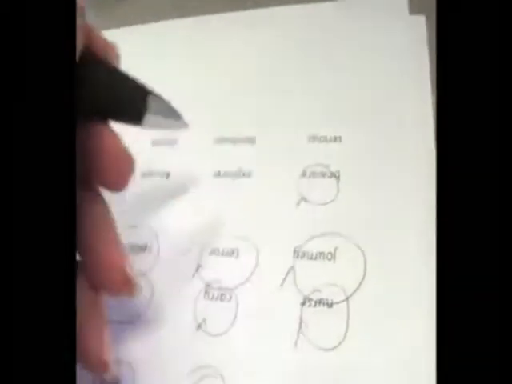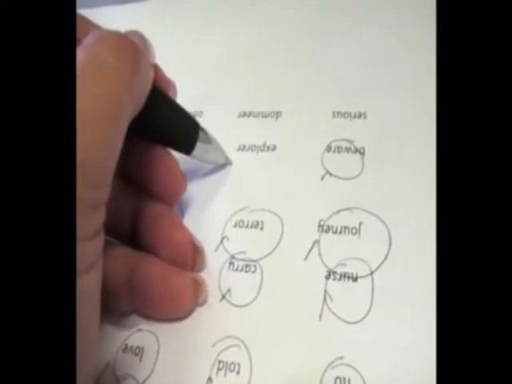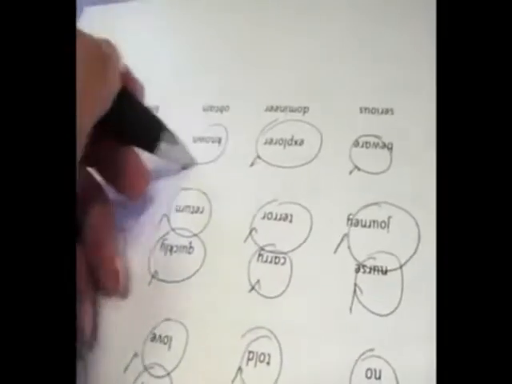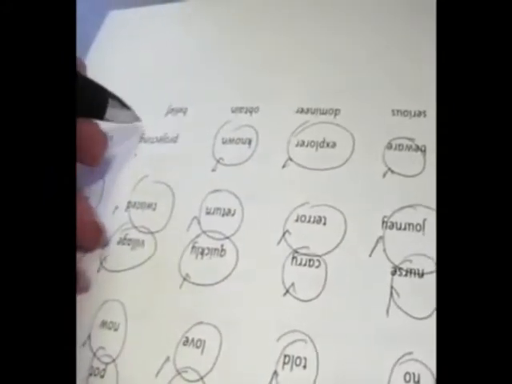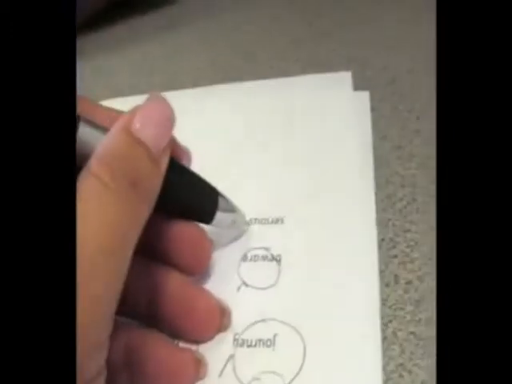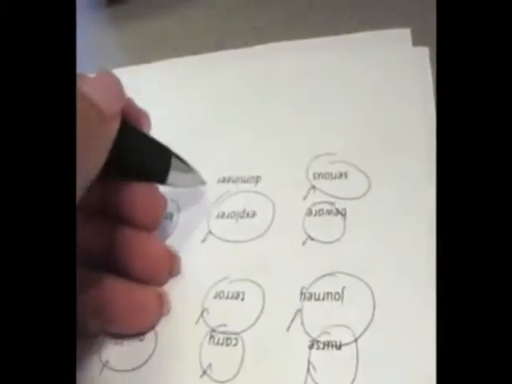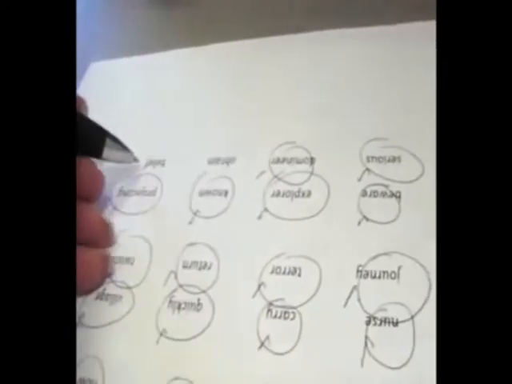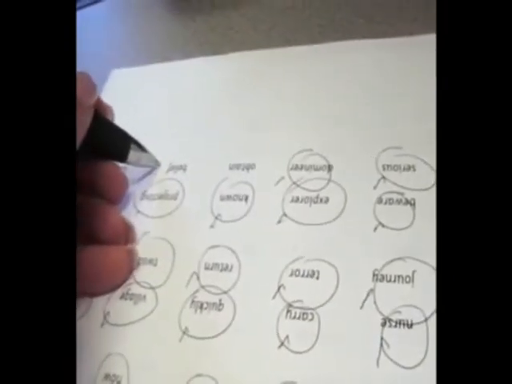Shelves. Beware. Explore. Known. Rejecting. Tongue. Series. Dominate. Obtain.